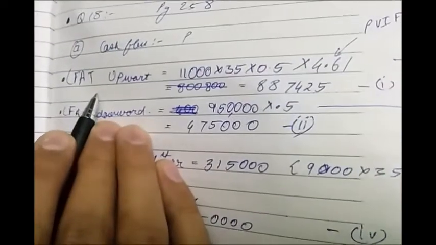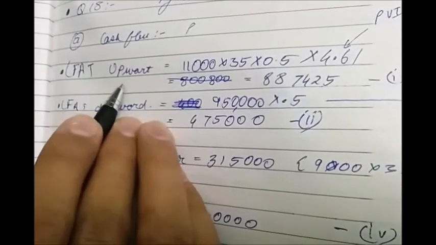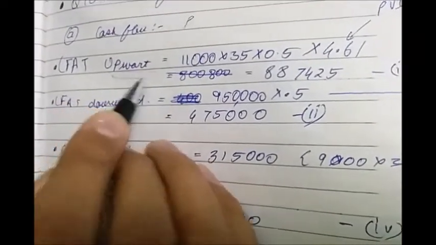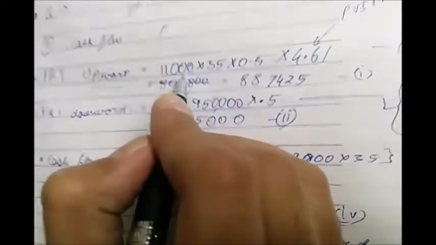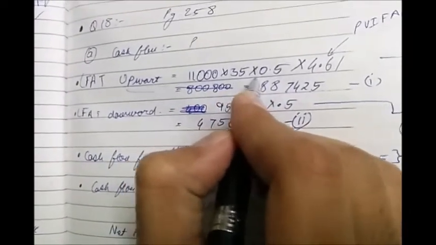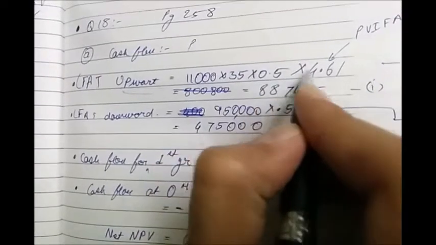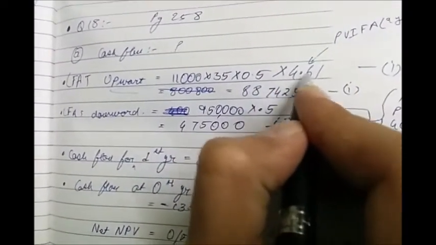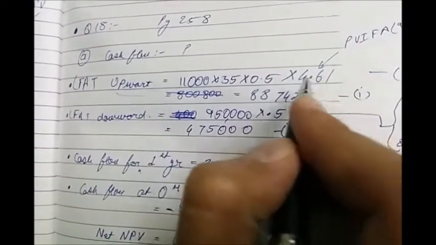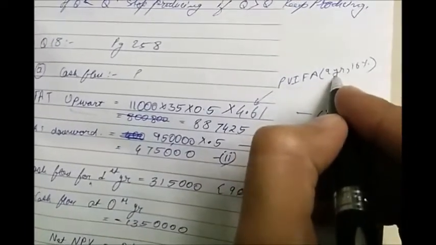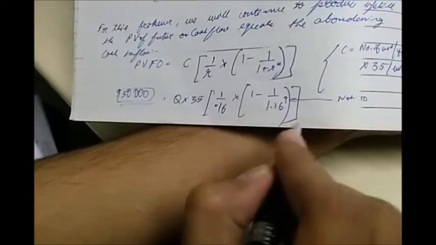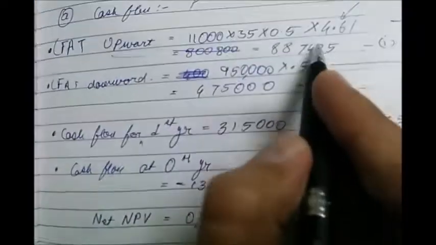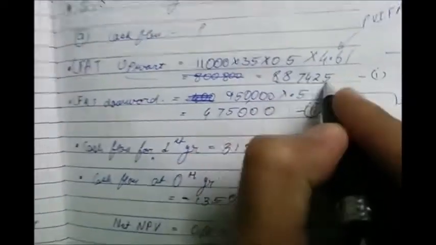Now, CFAT, that is cash flow in the upward case, when we are getting 11,000. So 11,000 units multiplied by 35, multiplied by the probability, that is 0.5, multiplied by 4.61. This 4.61 is nothing but PVIFA for 9 years at a rate of 16%. When you solve it, you will get 4.61. This whole came out to be this.